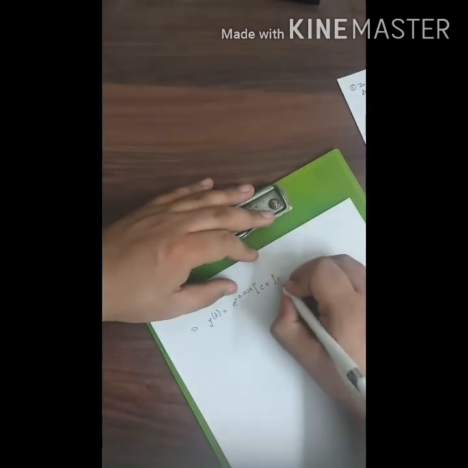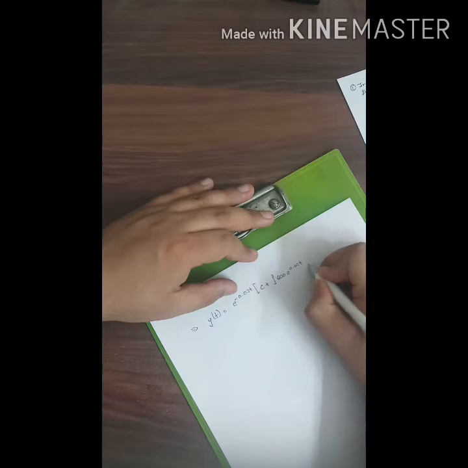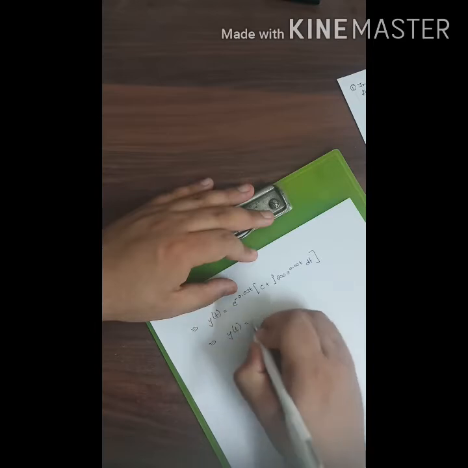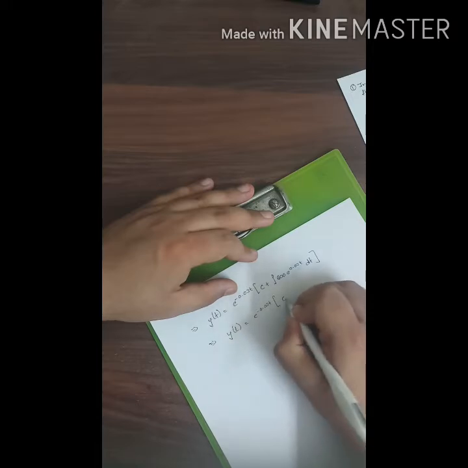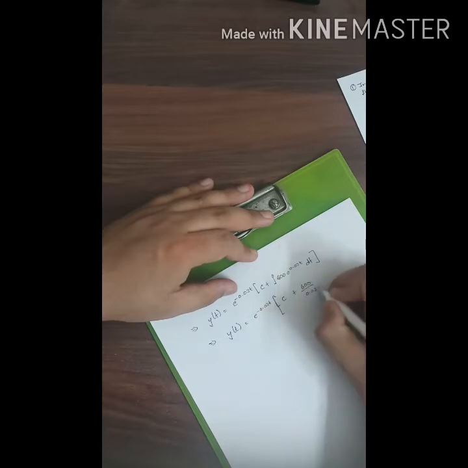So 600 e raised to the power 0.03t with respect to t, and let's evaluate this integral. What we get is c e raised to the power minus 0.03t plus 600 upon 0.03 e raised to the power 0.03t, and yes, that's it.